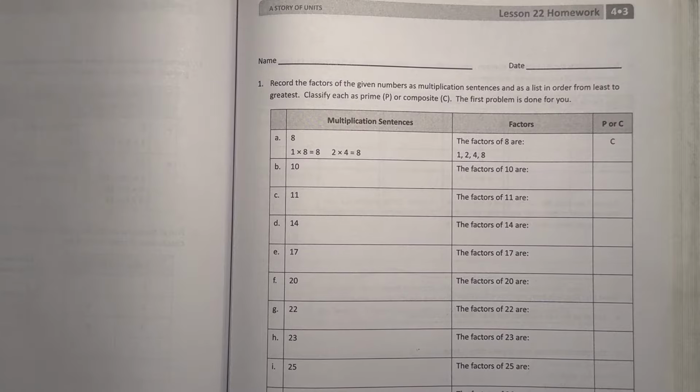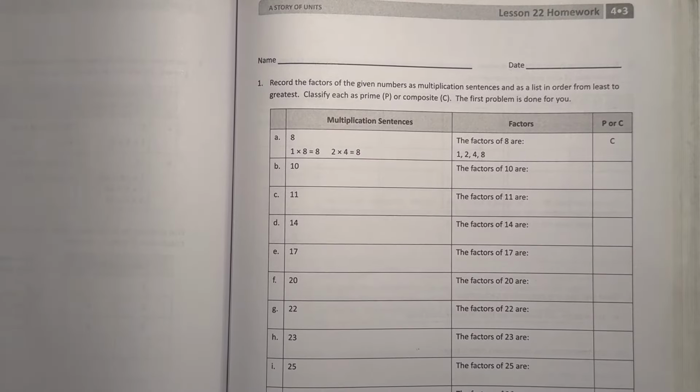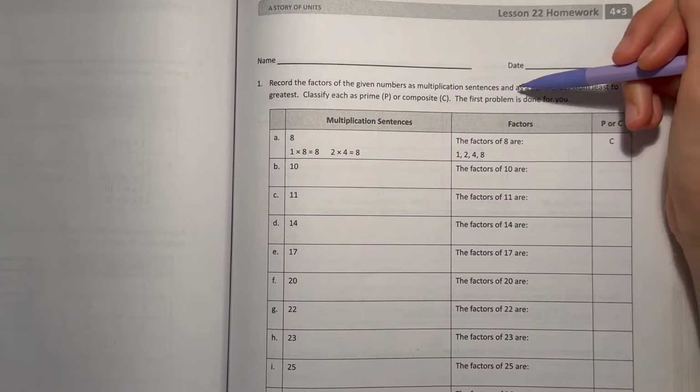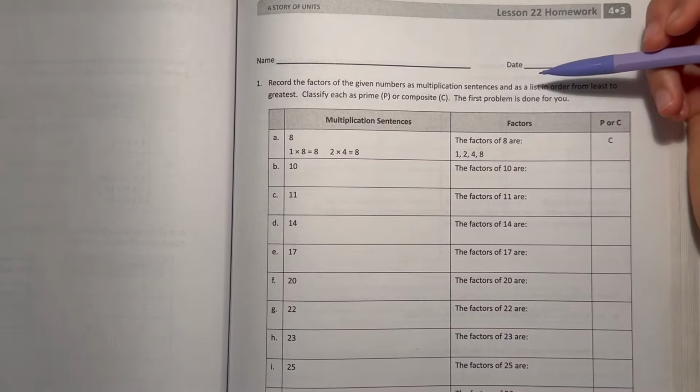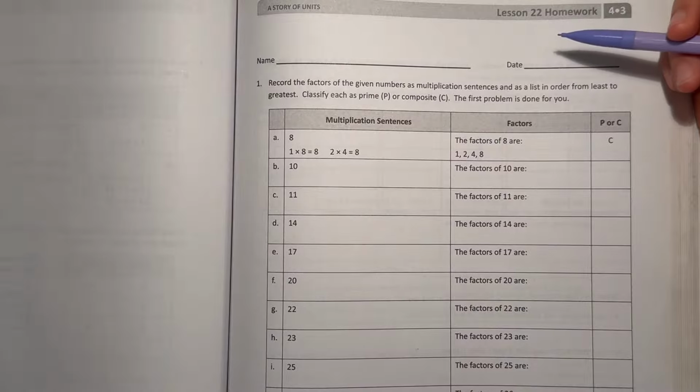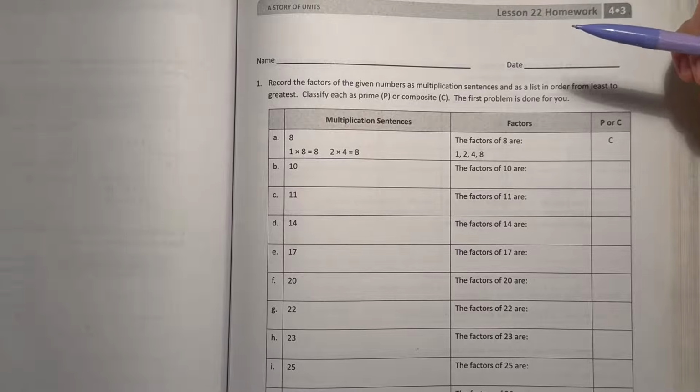Today I'm doing the Eureka Math Grade 4 Module 3 Lesson 22 homework. So let's get started. Number 1, record the factors of the given numbers as multiplication sentences and as a list in order from least to greatest. Classify each as prime for P or composite C. The first problem is done for you.